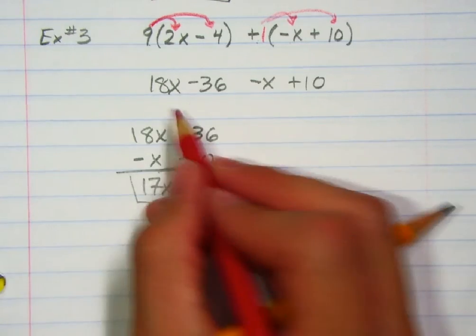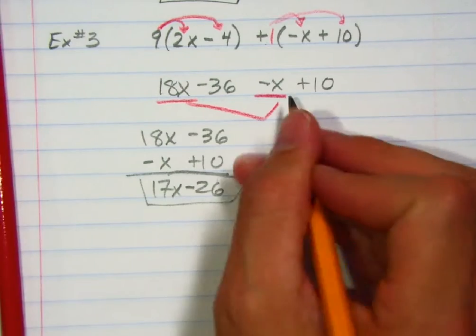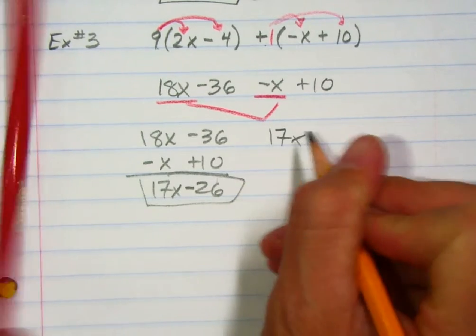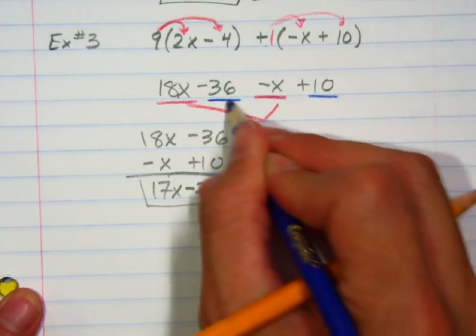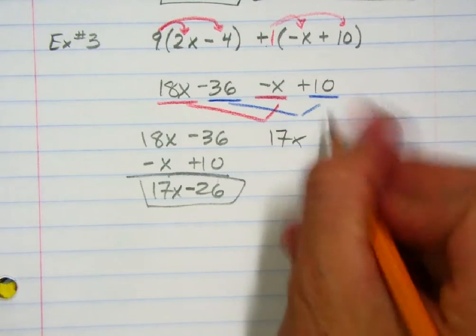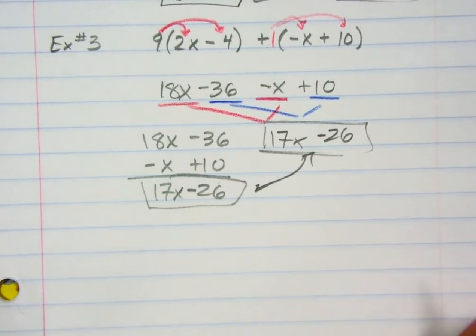Same is true if I just went back over here and I said, hey, these two are alike, and 18 minus 1 is 17, and also these two are alike because they're both constants, and when I take negative 36 and add 10, I get negative 26. And so you'll notice that those are the same there.